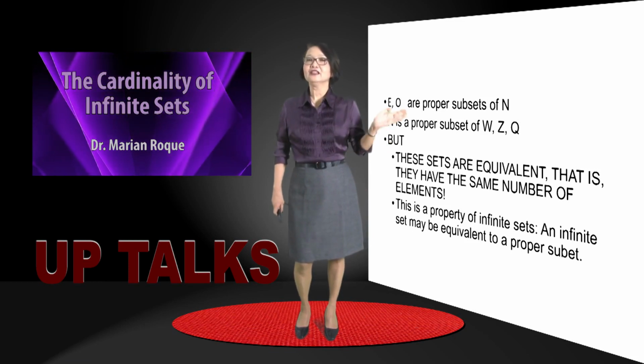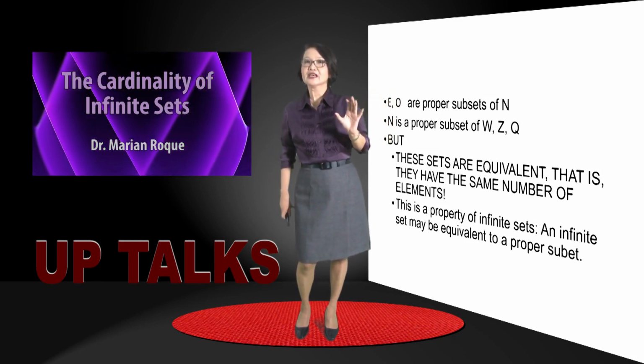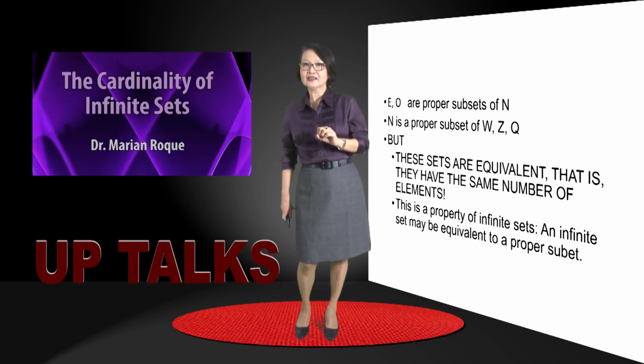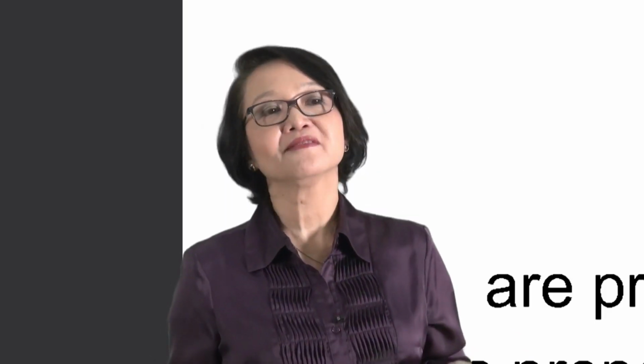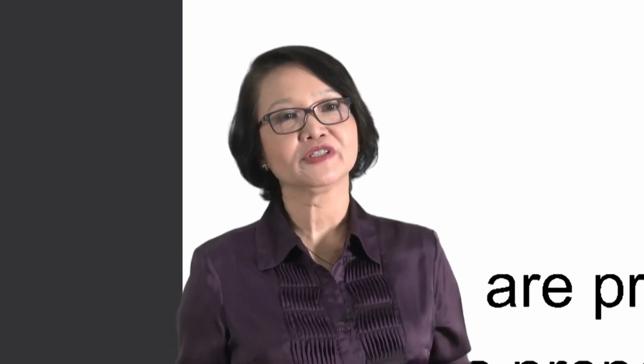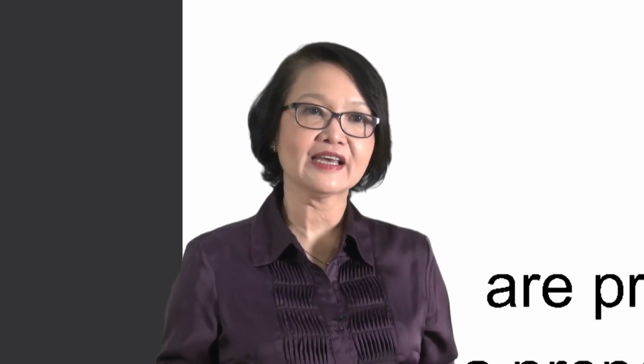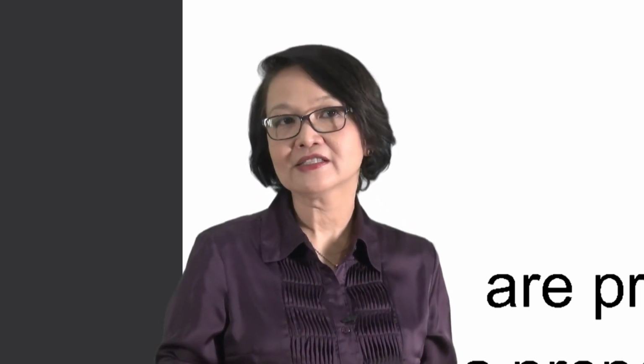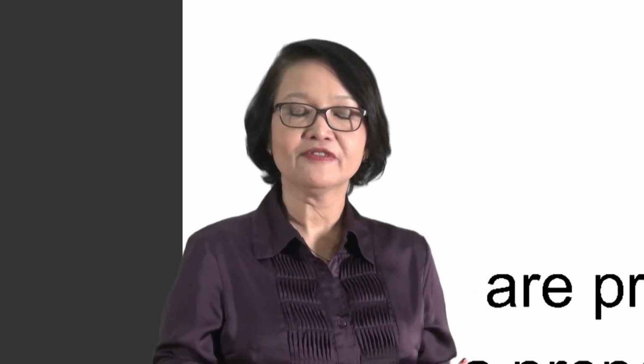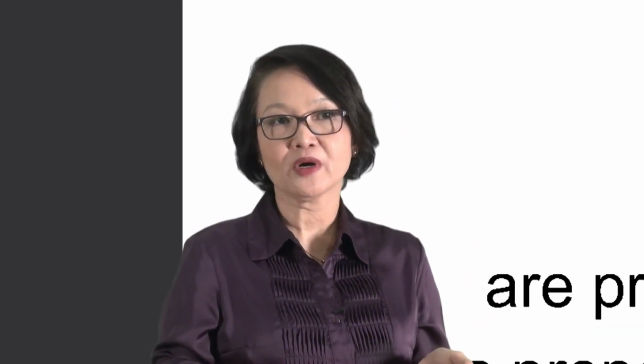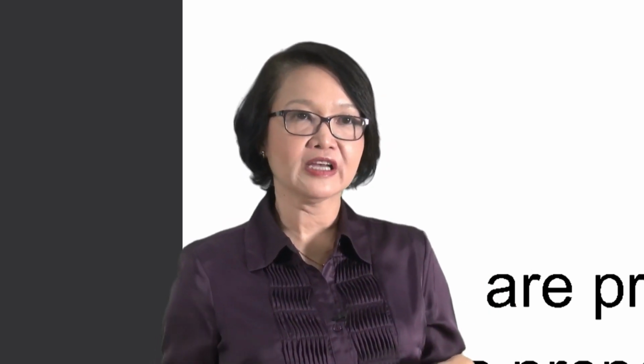So let us recall again, review. The even numbers and the odd numbers are proper subsets of N. N is a proper subset of W, Z, Q, but all of these sets have the same cardinality, aleph null. Hence, they are all equivalent. So this is only a property of infinite sets. An infinite set may be equivalent to a proper subset. And this is not true for finite sets. In fact, you can define infinite sets this way: a set is infinite if it can be placed in a one-to-one correspondence with a proper subset of itself.